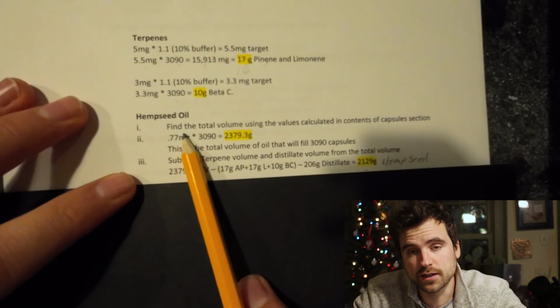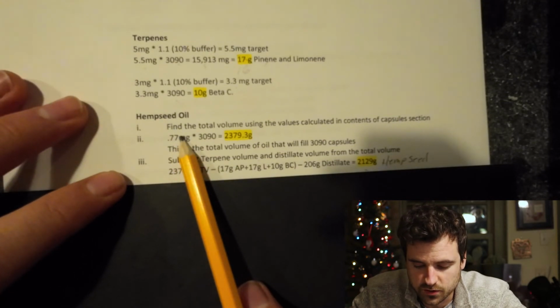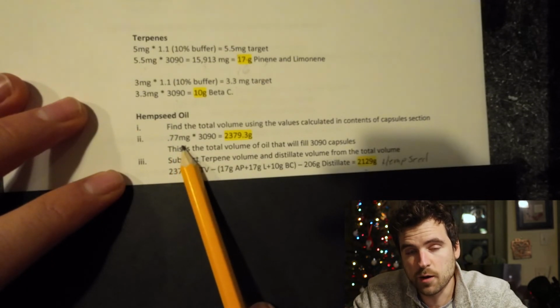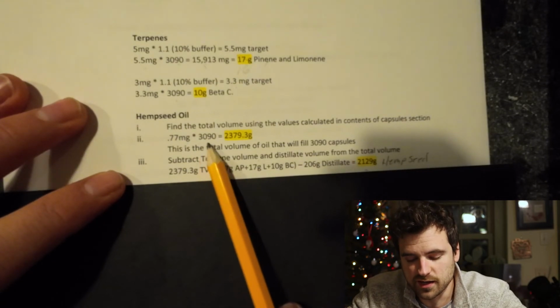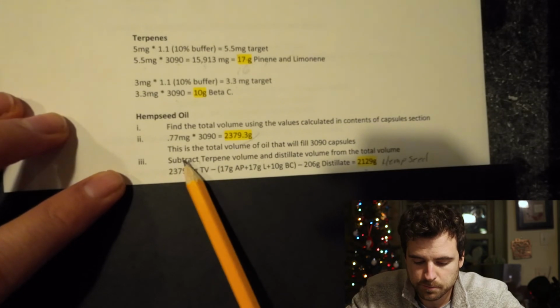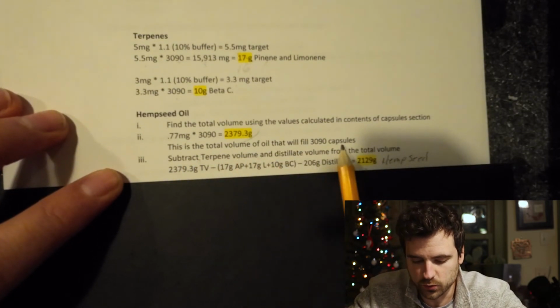Okay, so now we need to calculate how much hemp seed oil we're going to need. To do this, we're going to take 0.77. That's how much we can fill in each capsule, and multiply that by 3,090. And that's going to give us this number here. This is the total volume that will fill all of the capsules that we need.